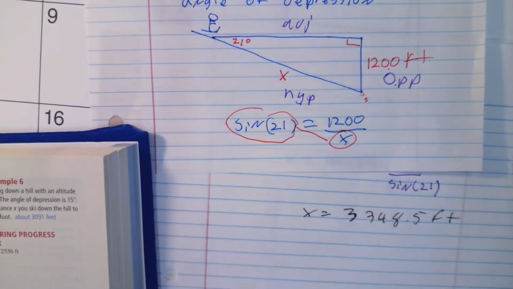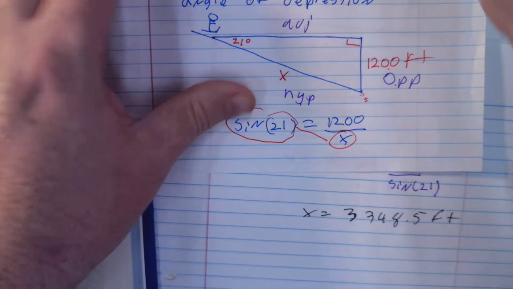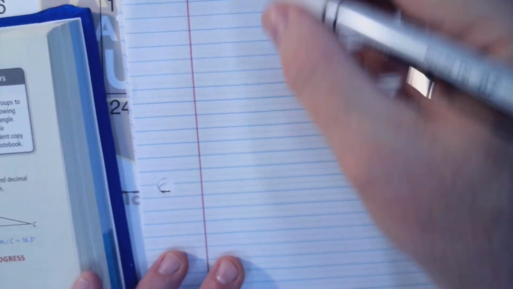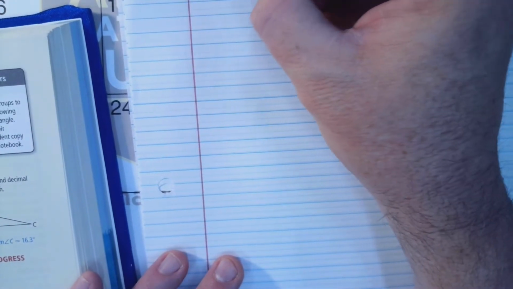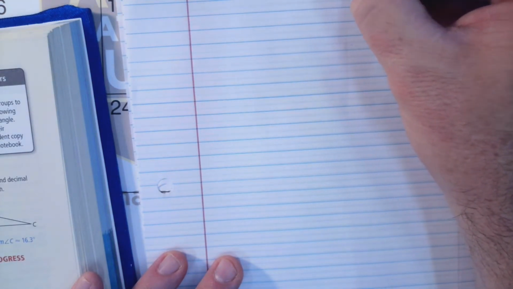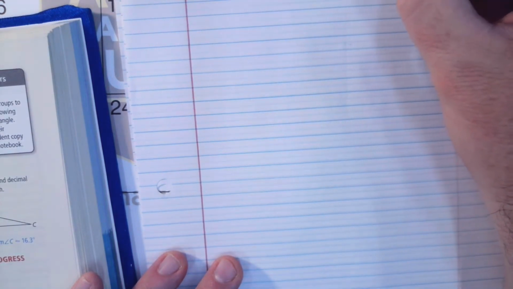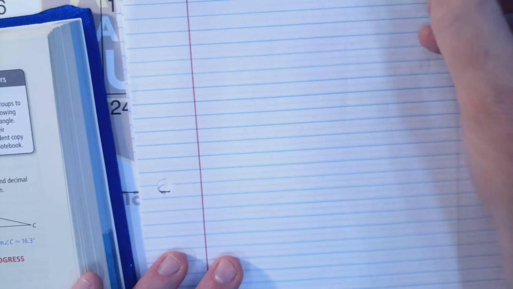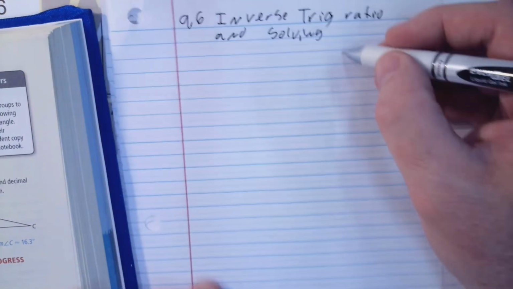All right, that's that. I just need to go over those words. We didn't have time to do it yesterday. Let's do the last little bit of the basic trig before we do anything advanced. And so this will be 9.6. And this is going to be basically inverse trig ratios, which we don't know about. And solving, this is the whole purpose of what we're doing, solving right triangles.